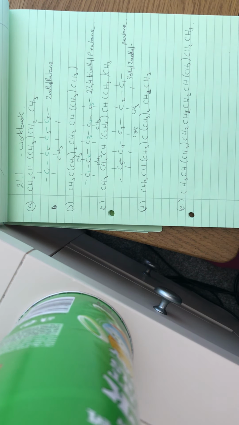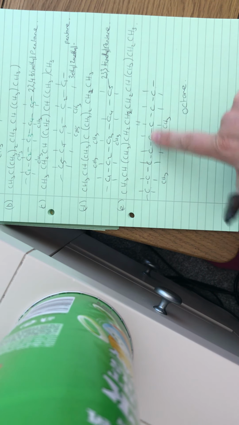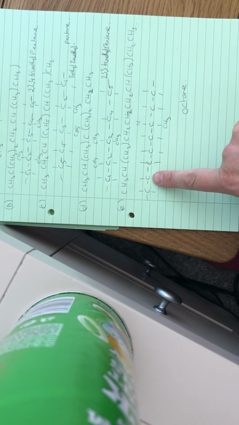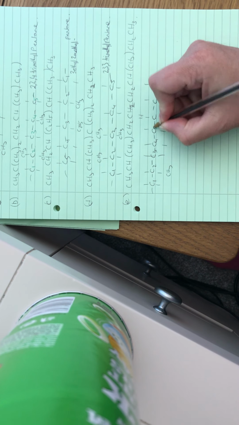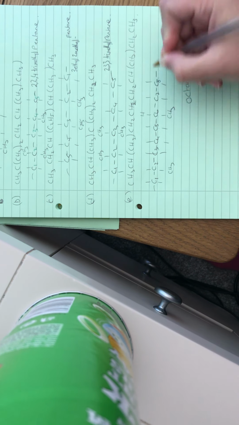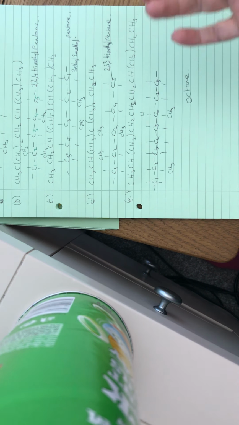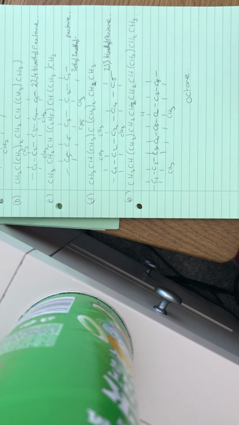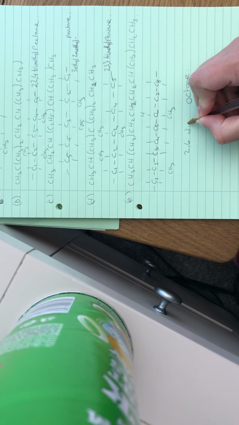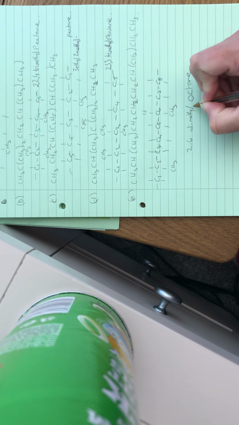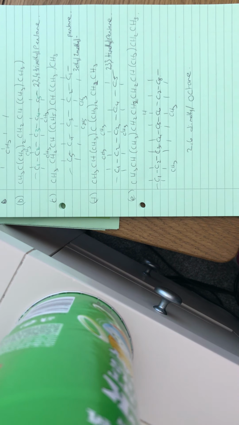Biggest one you can get, which is what he's giving you here, octane. And deciding, will I go from this end or that end? Well, this one makes it 2, so we'll go that way, 1 to 8. Otherwise it's a 3 and 7, so it doesn't make it any better. So you've got a 2, a 6, and your dimethyl octane.